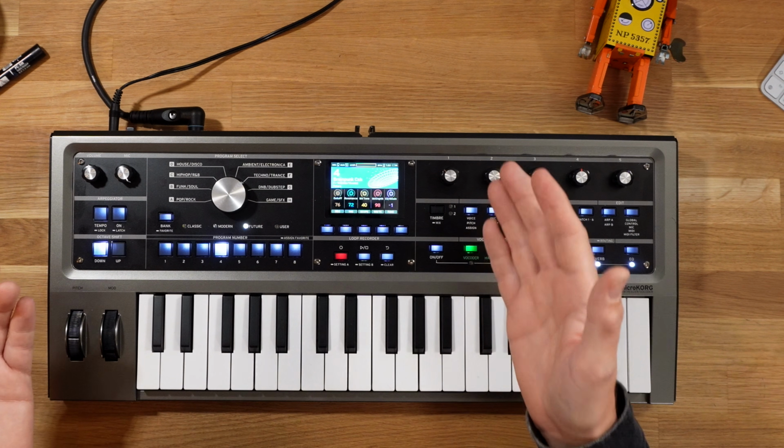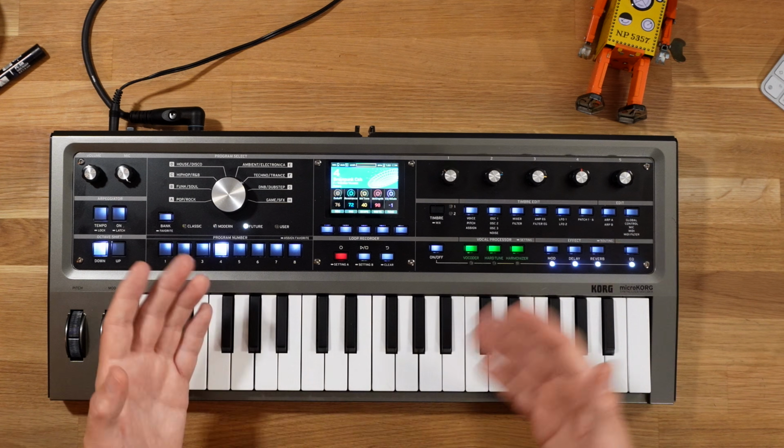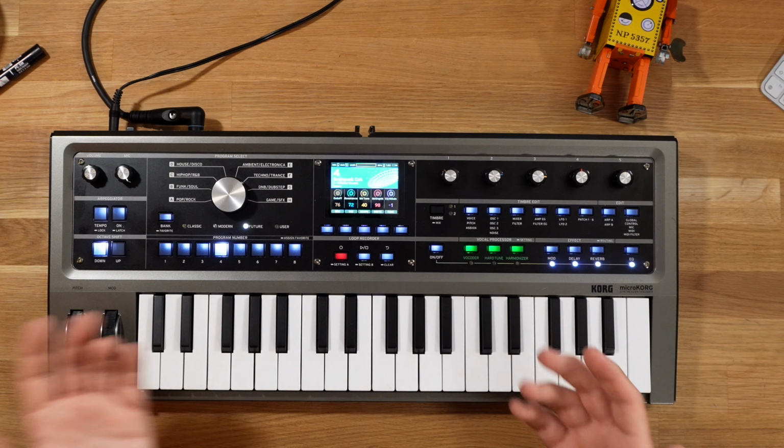Please don't get me wrong here. The MicroKORG 2 is a great synth. It's really powerful and has a lot of stuff going for it. You can kind of go crazy with the different oscillators and the modulation sources, the filter types, routing stuff back and forth, vocoder, looper, arpeggio. You know, it's definitely all in here.